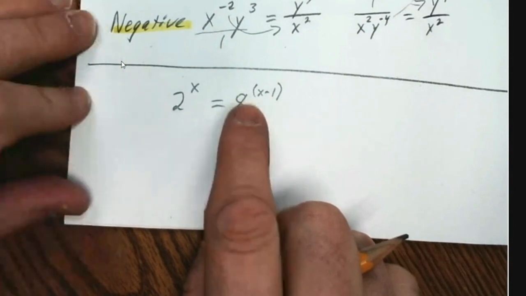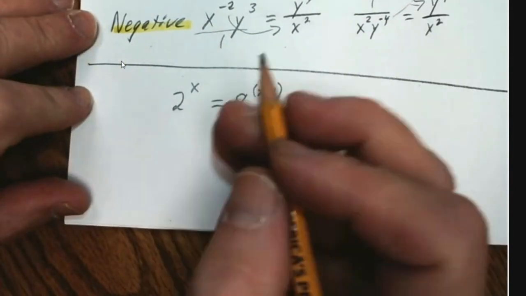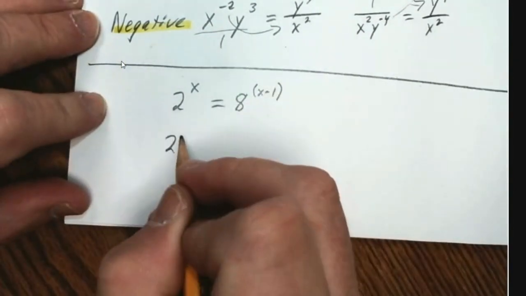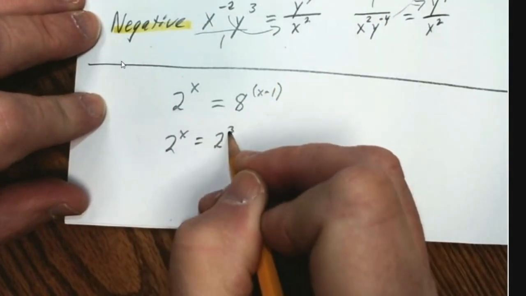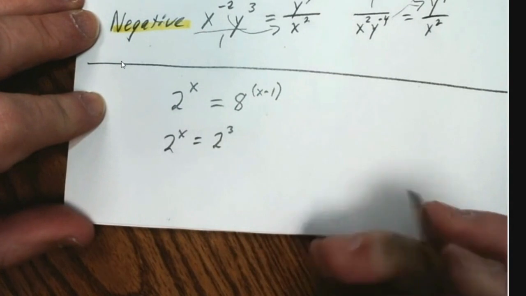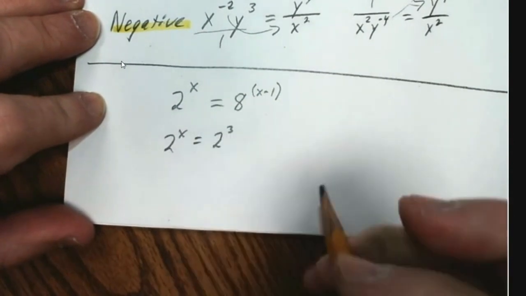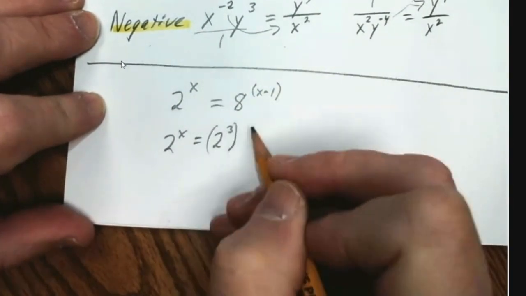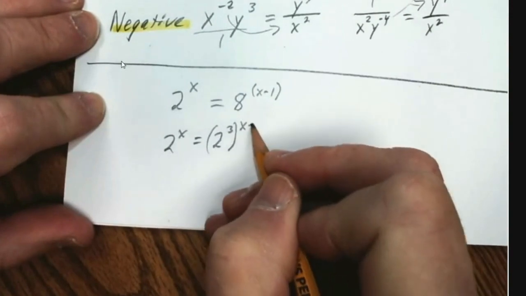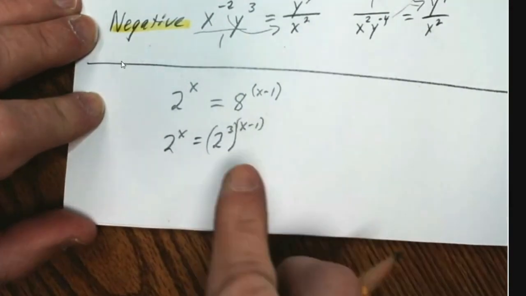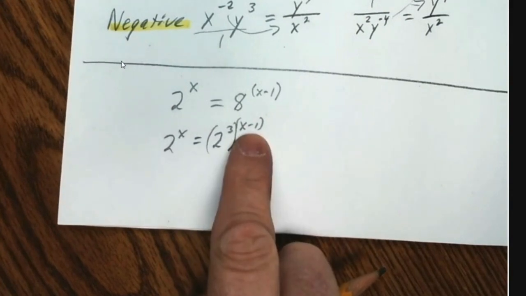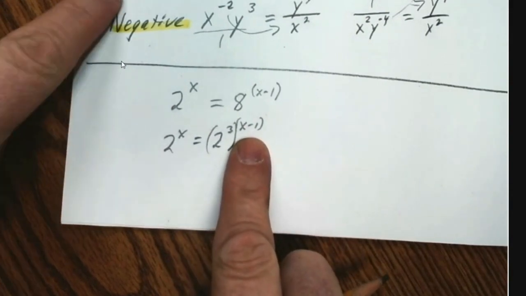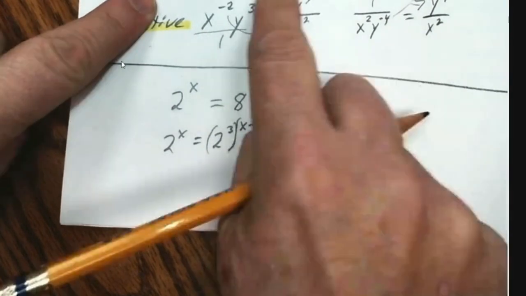But we know 8 is a power of 2. So we could rewrite this as 2 to the x equals 8, which is 2 to the third power, right? 2 times 2 times 2 is 8. And that would be taken to the power of x minus 1. That's still 8 to the power of x minus 1. Okay, so using our power rule, we have a power to a power.